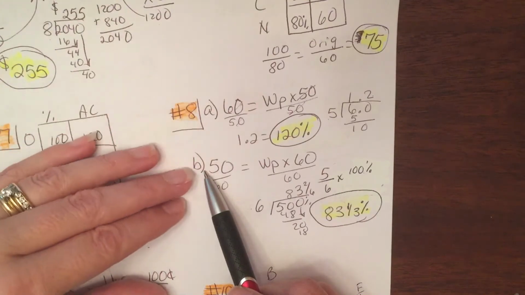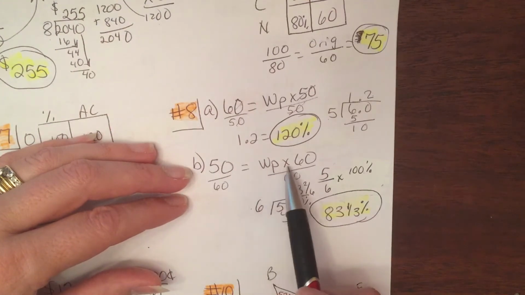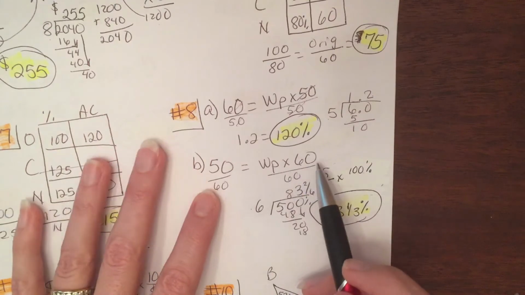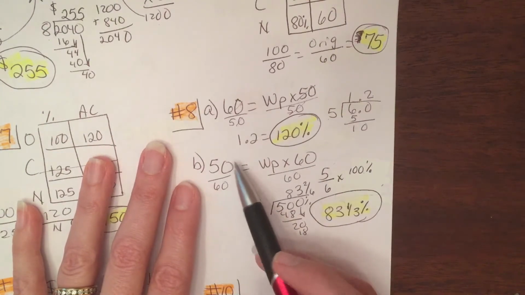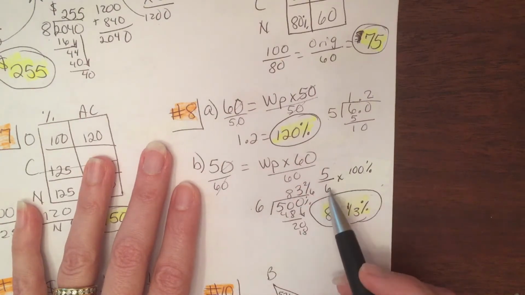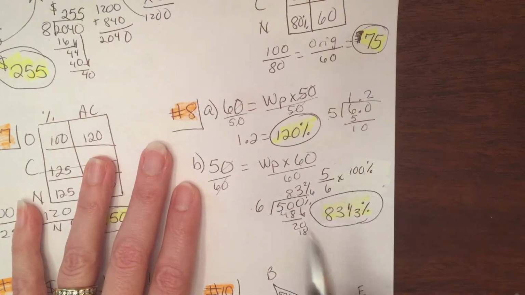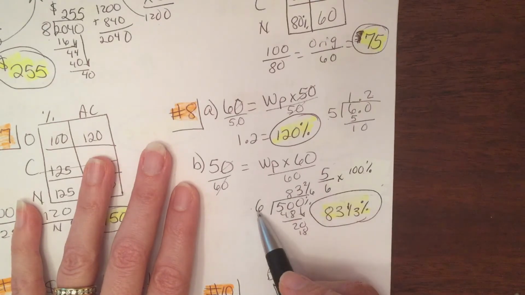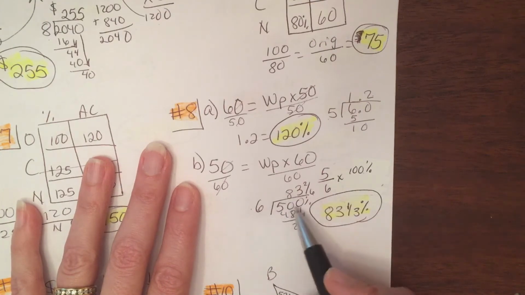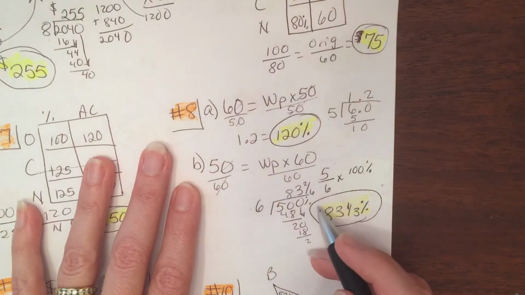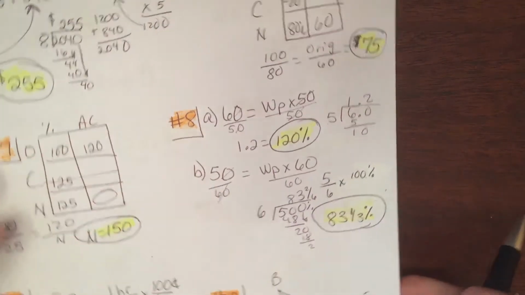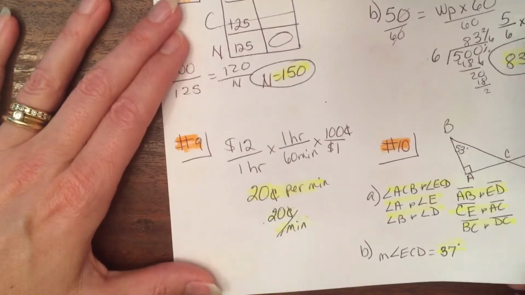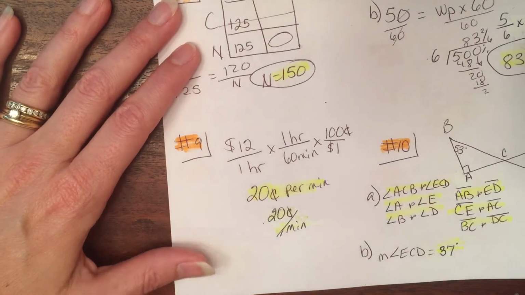On B, they switched things around. They said 50 is what percent of 60? So I needed to divide both sides by 60. I just left this as 5 over 6. And then I said 5 over 6 times 100 to get to percent. Gave me 500% divided by 6. When I do my division, I end up with a remainder of 2 out of 6. I reduce that. Final answer, 83 1/3%.